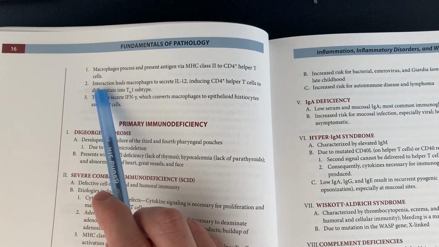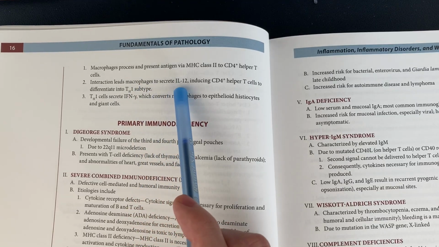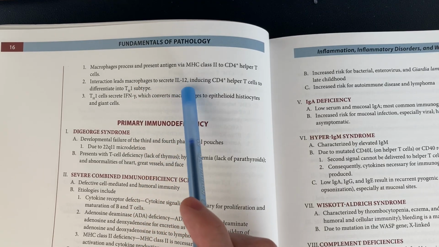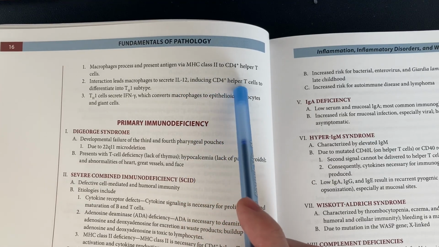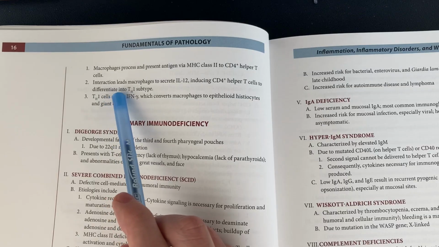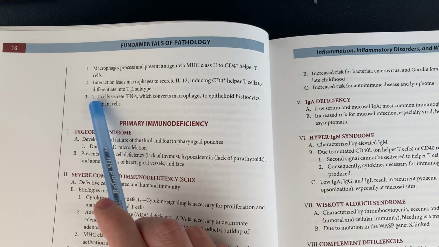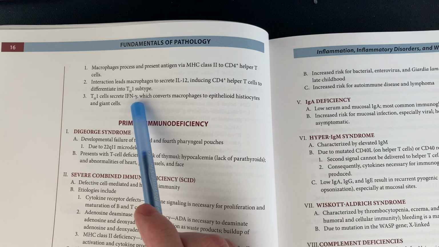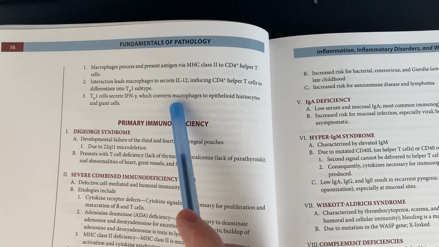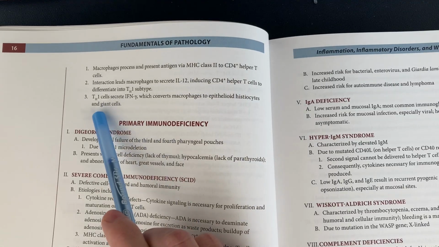And then this interaction leads the macrophages to secrete interleukin 12. And this interleukin 12 will induce CD4 plus helper T cells to differentiate into the Th1 subtype. So remember that the Th1 cells will secrete interferon gamma, which will then convert macrophages to epithelioid histiocytes and giant cells.